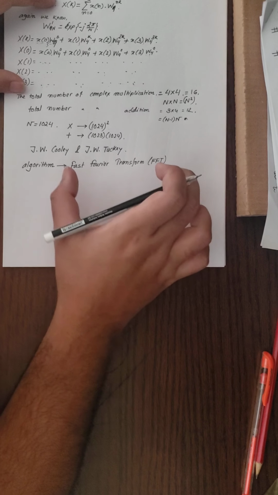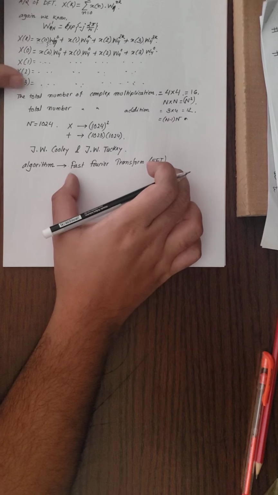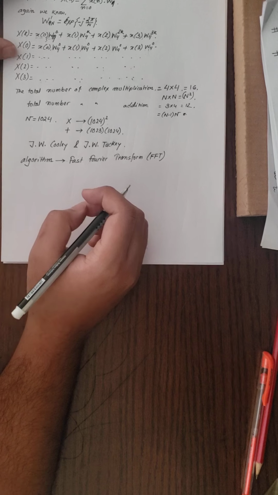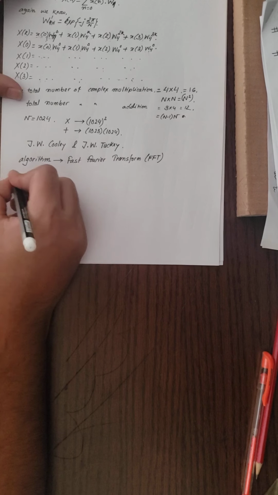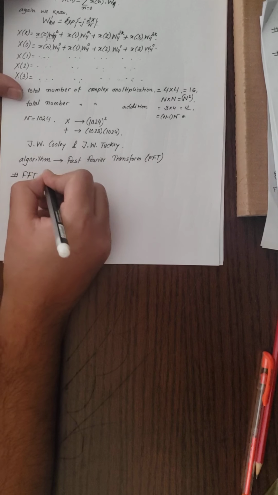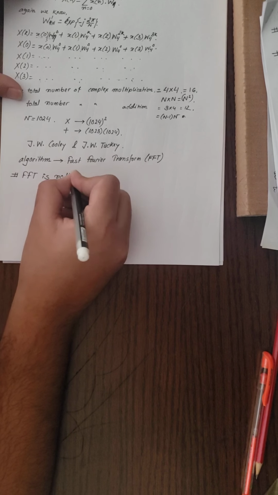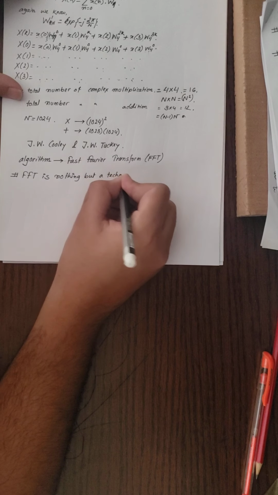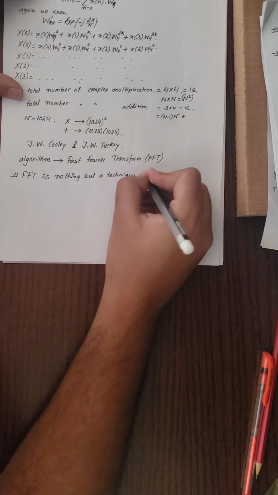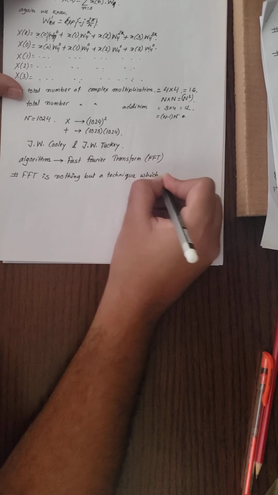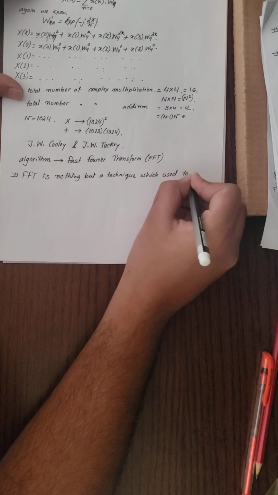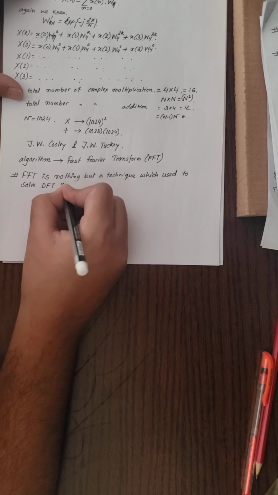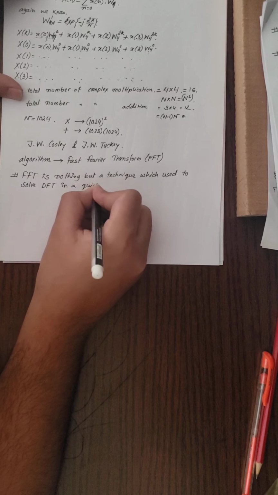So the basic purpose of FFT is to simply solve DFT in a faster manner. So we can summarize: FFT is nothing but a technique which is used to solve DFT in a quicker manner.